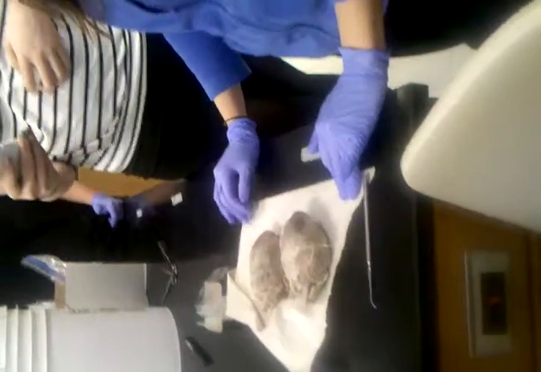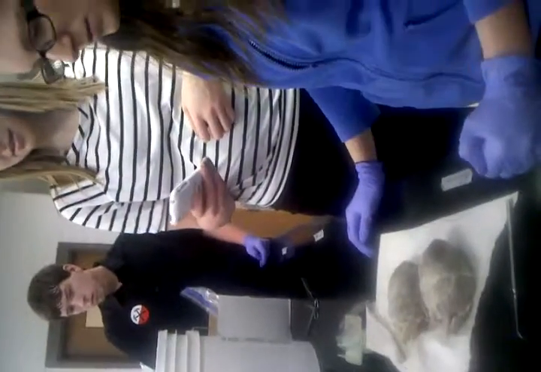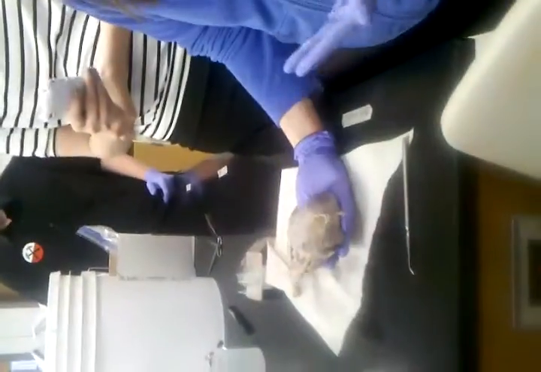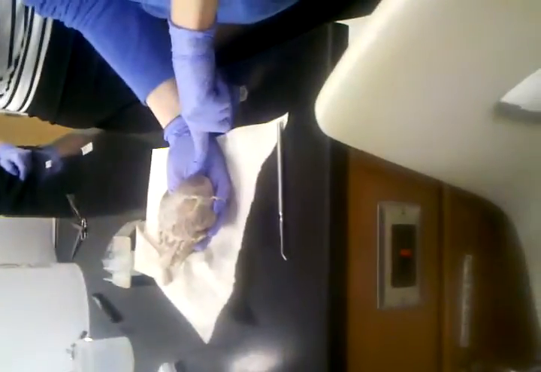How do you know the difference between the bottom and the top part of the heart? Hold on. What do you guys think? The openings, right? The openings are at the top or bottom? The top. So this is the bottom part, right?